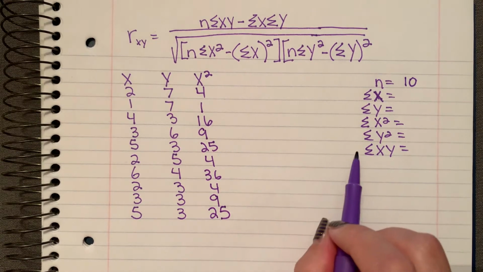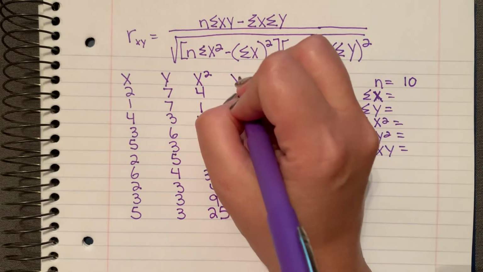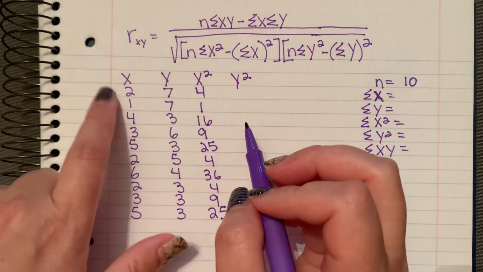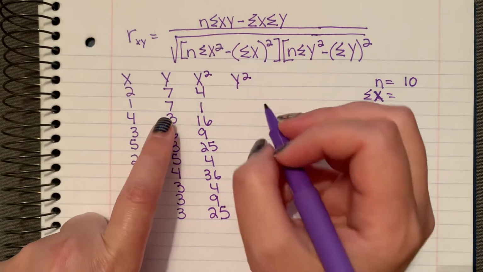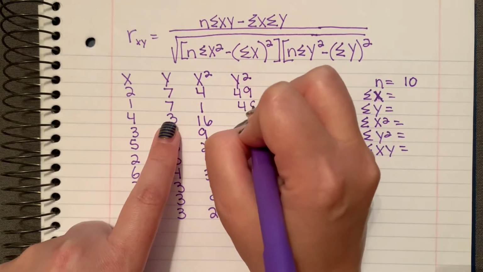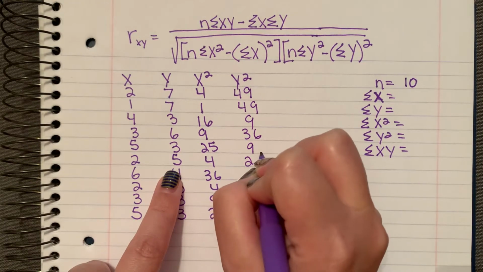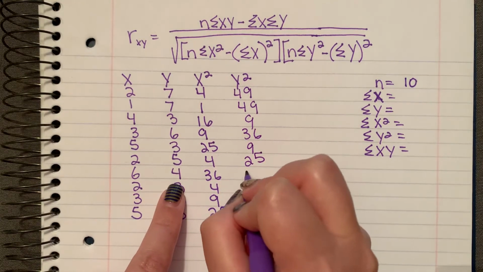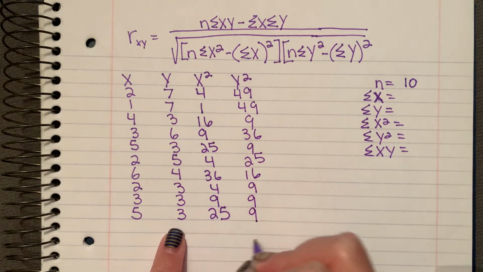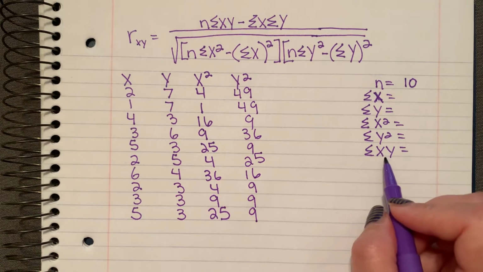At some point I'm also going to need the sum of y squared. So we're going to do the same thing with the y values. We're going to square each individual y just as we did each individual x. So 7 squared is 49, 49, 36, 9, 25, 9.